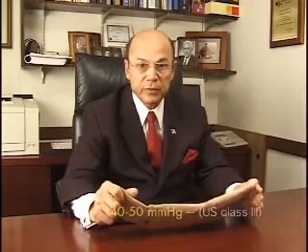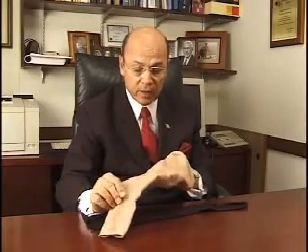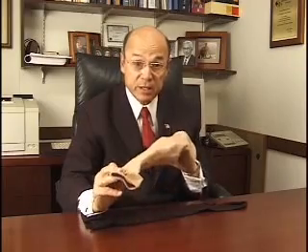The Class III stocking is an even heavier product with a pressure of between 40 and 50 millimeters of mercury. These stockings come in several materials, and the one shown here is a heavy rubber model which will hold its compression all day long. The downside of this stocking is that it's difficult to put on, and it also doesn't breathe very well, making it not suitable for warm climates.